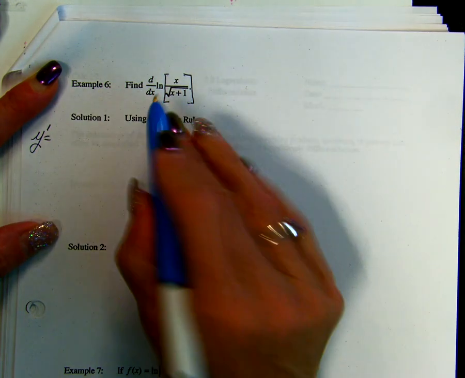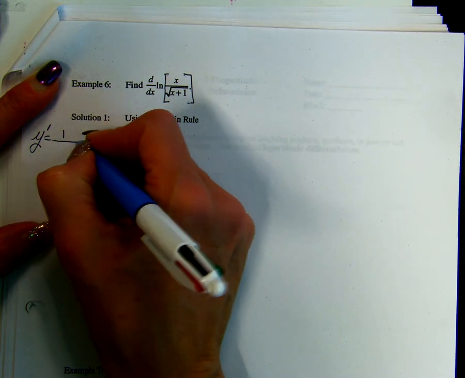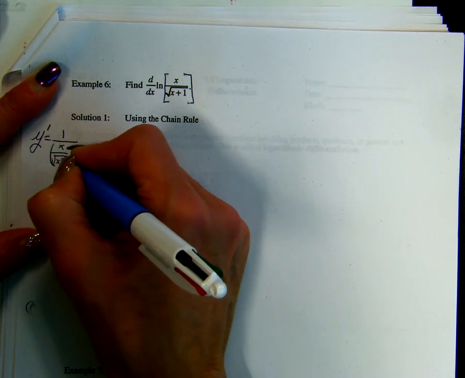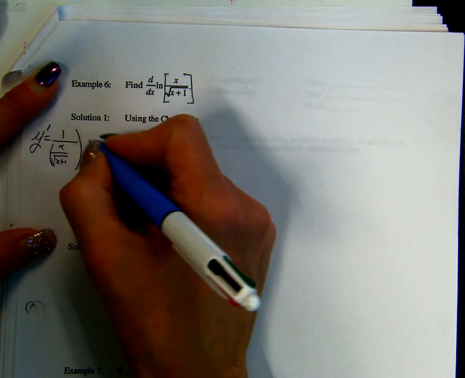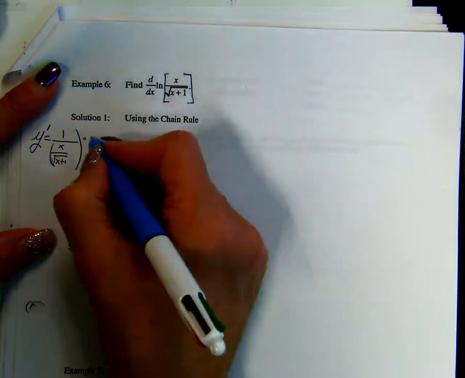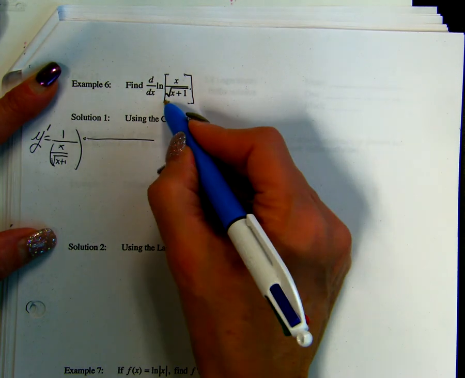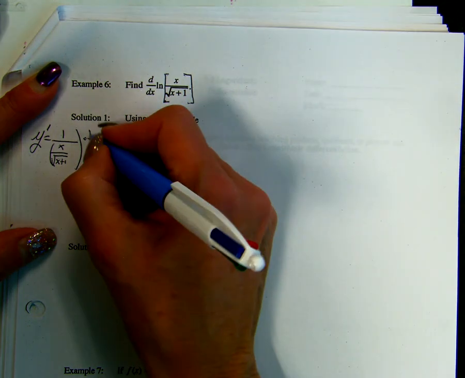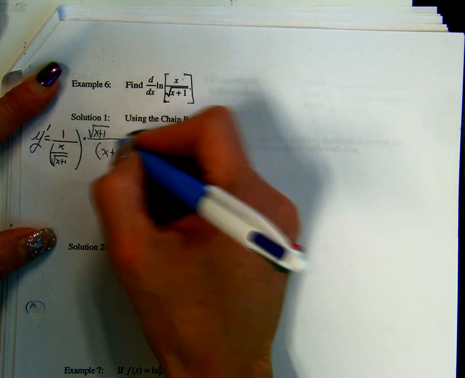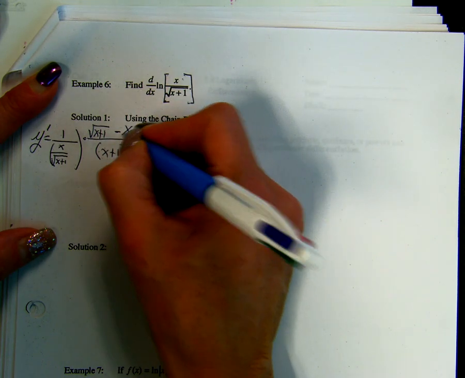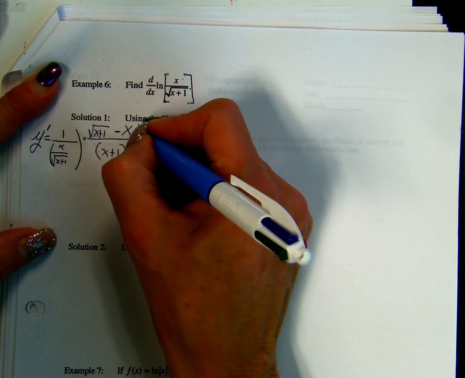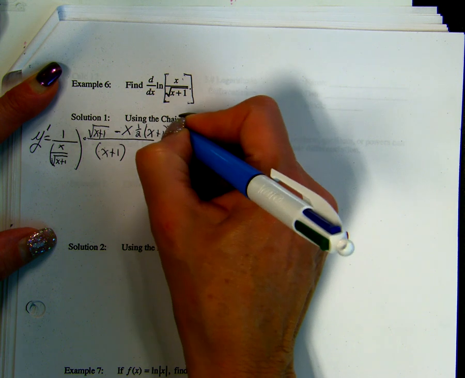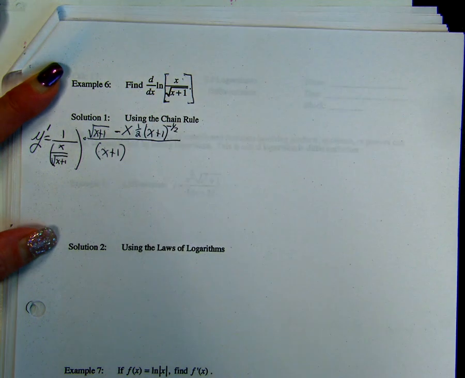What's y prime? Well, the derivative of ln is 1 over whatever you're taking the ln of, as in x over square root x plus 1, times the derivative of the inside function, for which I need the quotient rule. Denominator squared, the root is just going to come off. Low times the derivative of the top, which is 1, minus the top, times the derivative of the bottom. Oh, I shouldn't have used mixed notation, but anyways. 1/2 x plus 1 to the minus 1/2, derivative of the inside function is just 1.